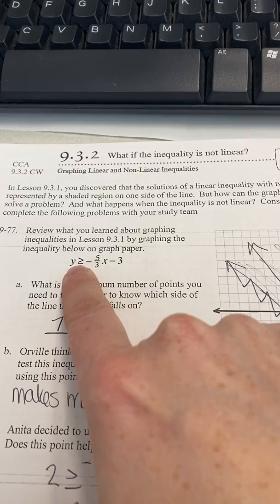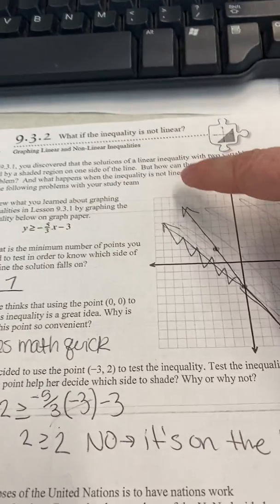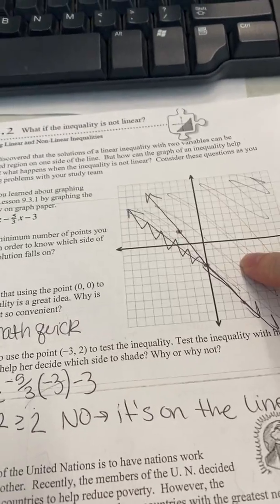And since it's greater than or equal to, that means the points that are actually on the line will be included. So you'll draw a solid line like you normally do. And then you want all of the points greater than that. So that's why I shaded above.